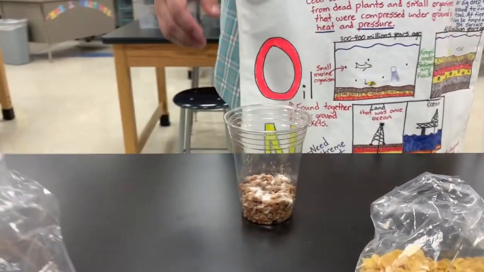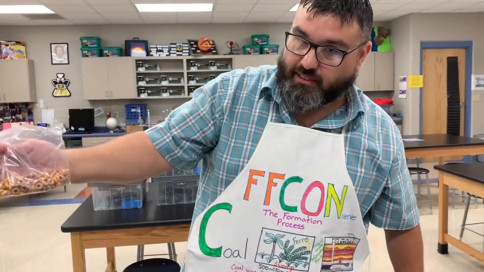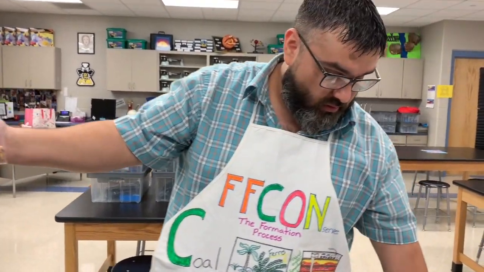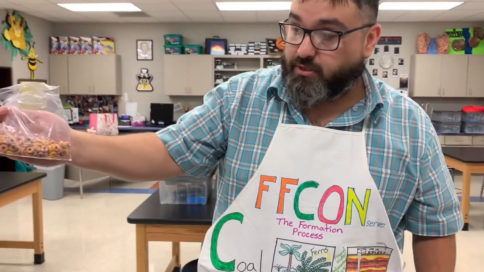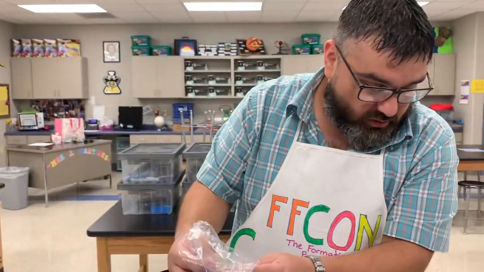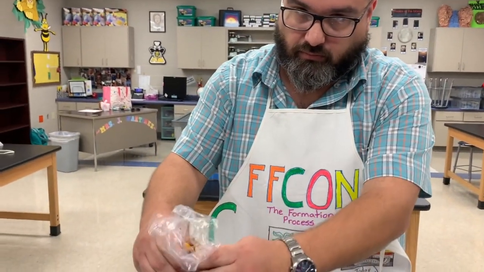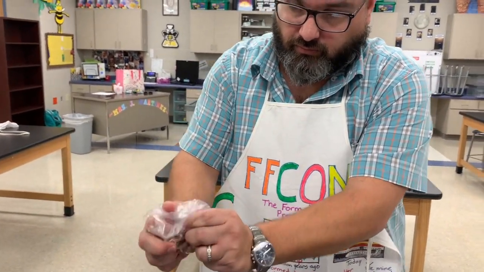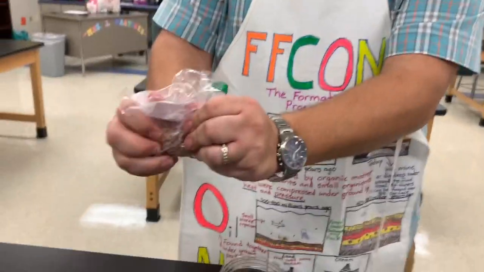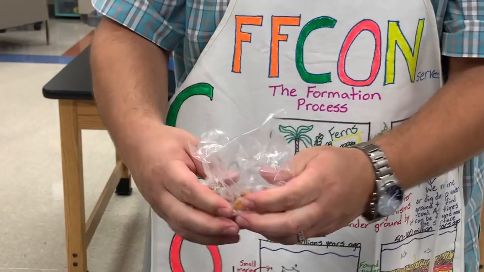So now we're back. Now we have our second layer. Here's our second layer represented by these Cheerios. This is going to be represented as sand from a river. So we'll go ahead and crush these fine as we can.